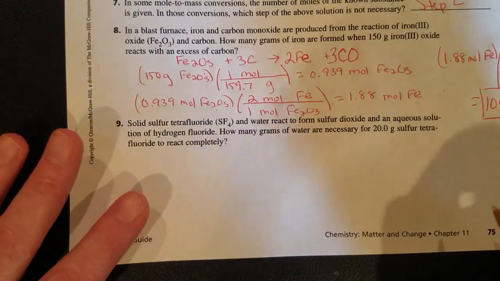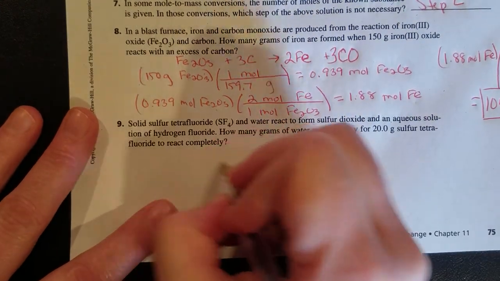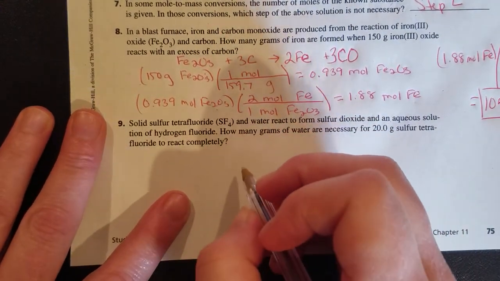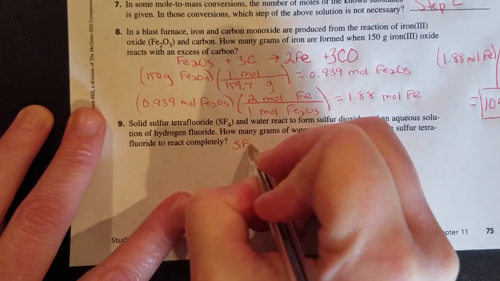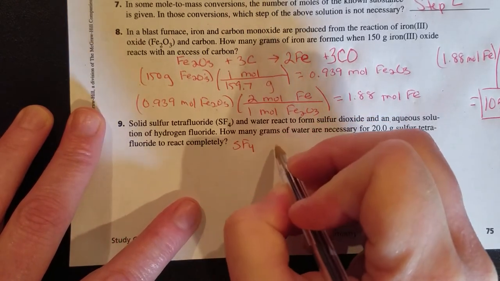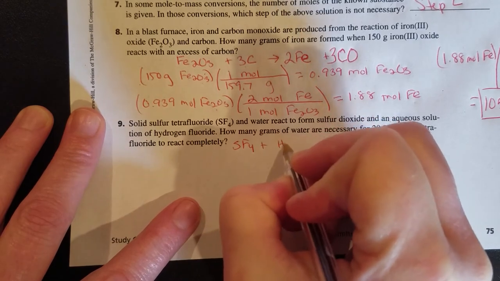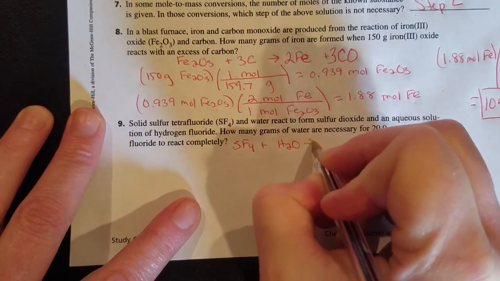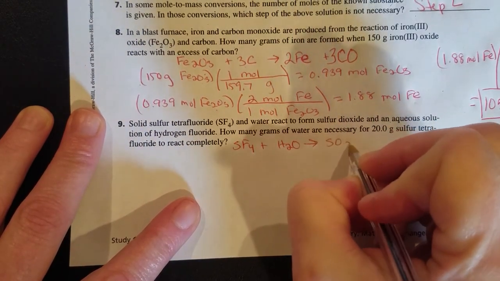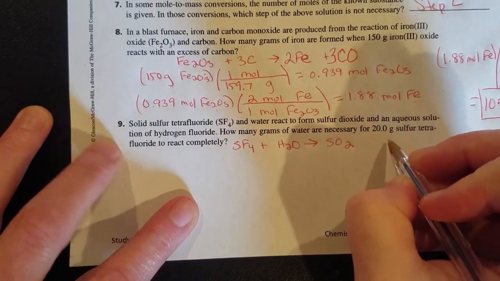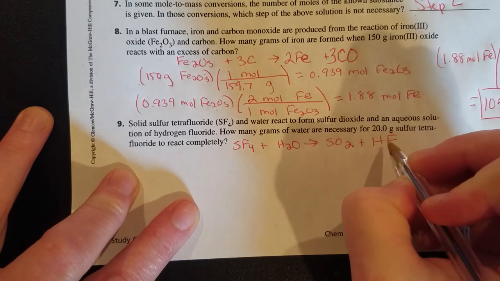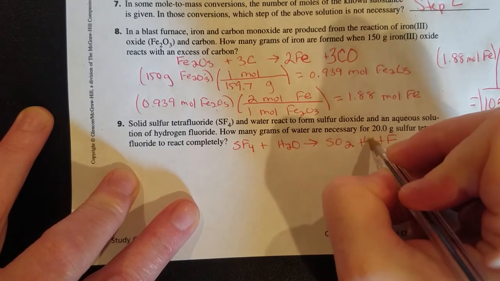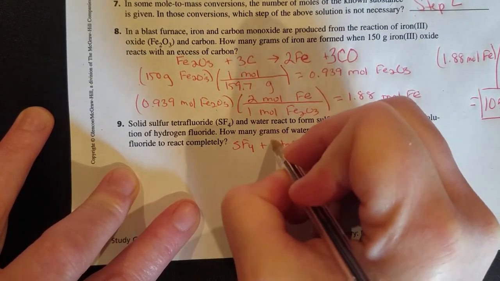All right, last problem. So we're going to start with a balanced equation. So solid sulfur tetrafluoride, so SF4, and water, so plus H2O, yields sulfur dioxide, SO2, and hydrogen fluoride, so plus HF. Now we would need to balance this. I'm going to presume you guys can do that, so I'm just going to write in the coefficients.